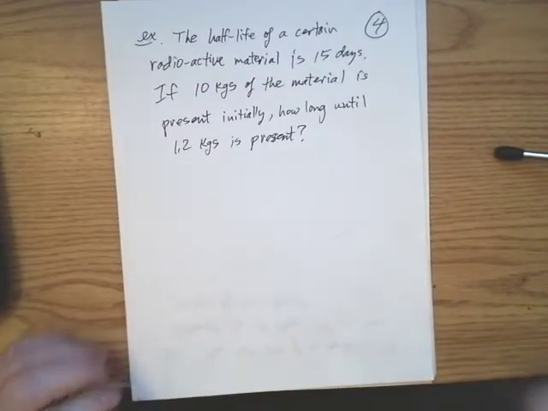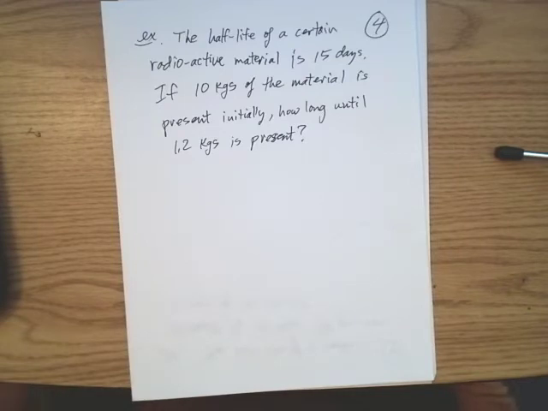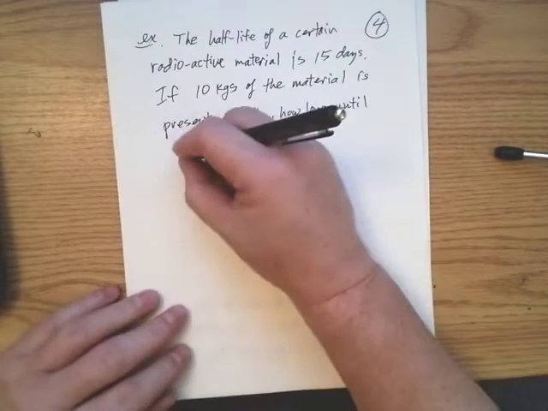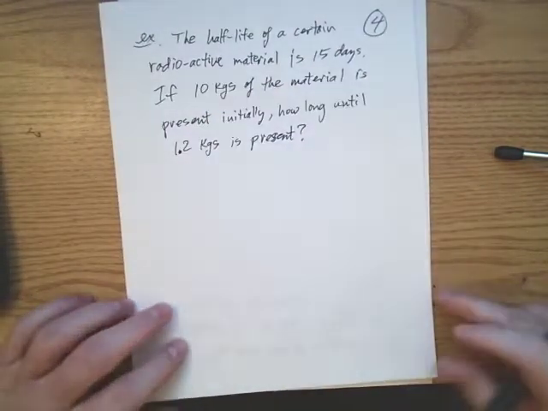Okay, let's do one where we've got decay here. You guys remember radioactive decay is kind of a classic example. The half-life of a certain radioactive material is 15 days. If 10 kilograms of the material is present initially, how long until 1.2 kilograms is present?